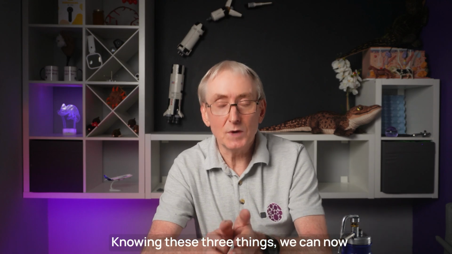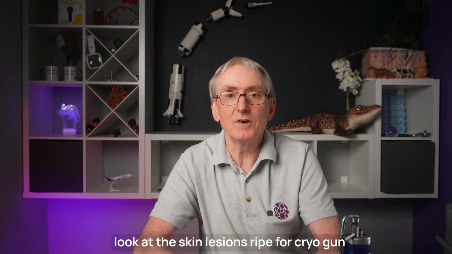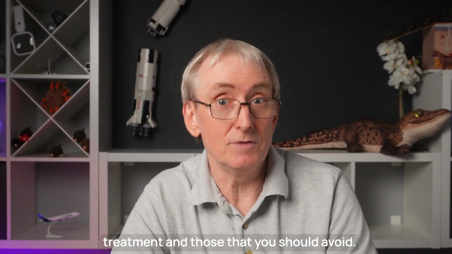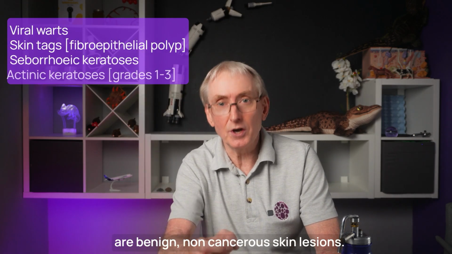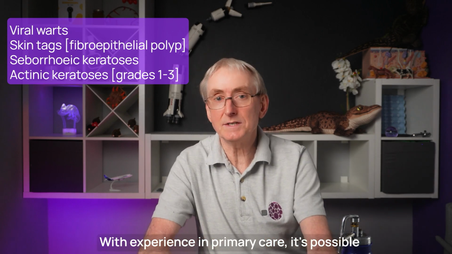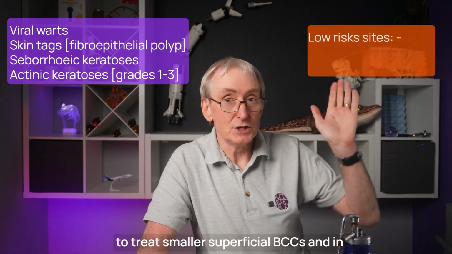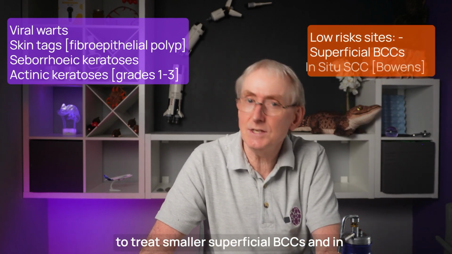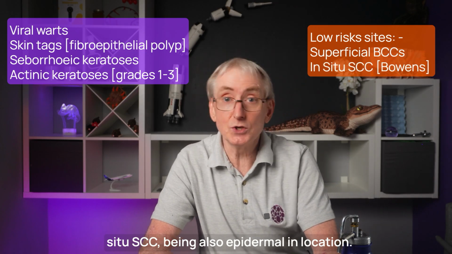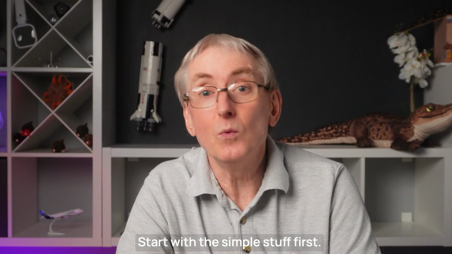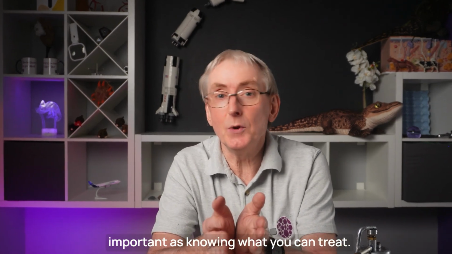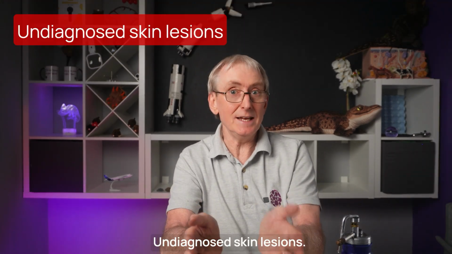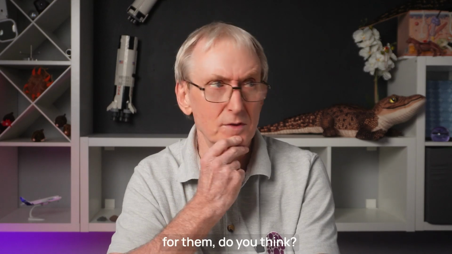Knowing these 3 things, we can now look at the skin lesions ripe for cryogun treatment and those that you should avoid. All these are in the top layer of the skin and are benign, non-cancerous skin lesions. With experience in primary care, it's possible to treat smaller superficial BCCs and in situ SCC, being also epidermal in location. Start with the simple stuff first. Knowing what you shouldn't treat can be as important as knowing what you can treat. Undiagnosed skin lesions. Can I repeat that too often for them, do you think?